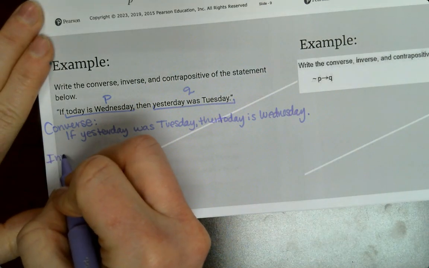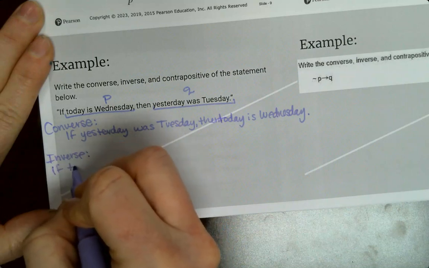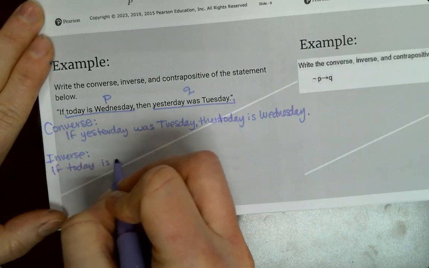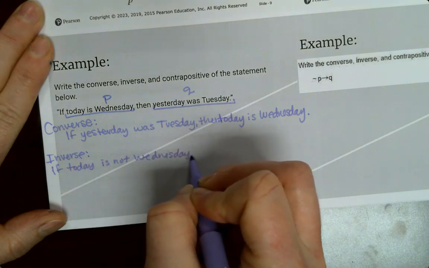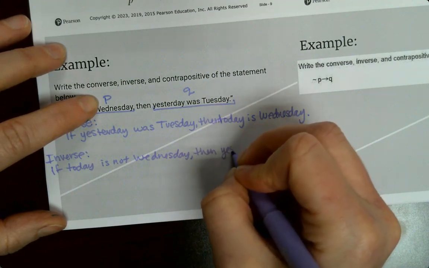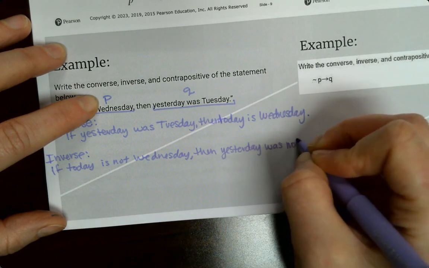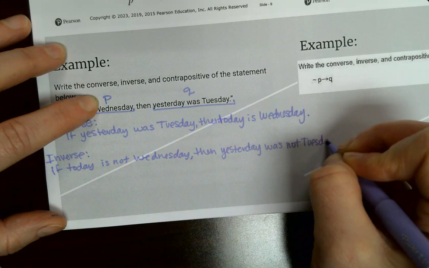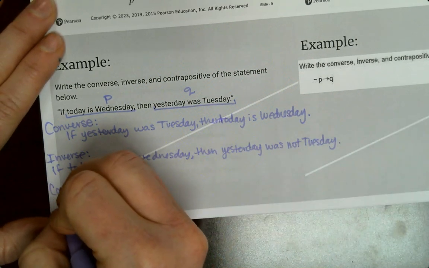Inverse, we're going to keep them in the same order but negate. So if today is not Wednesday, right? So it's not P. Then yesterday was not Tuesday. If today is not Wednesday, then yesterday was not Tuesday. Yep, these are true.